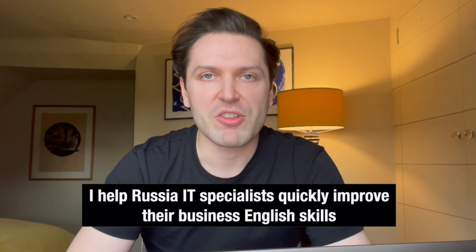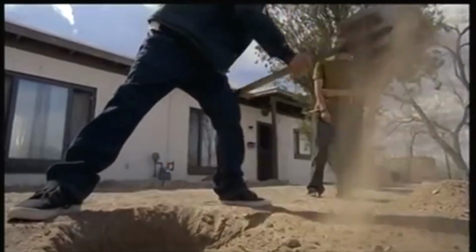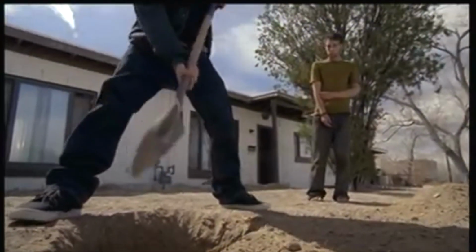As a teacher, my niche is helping Russian IT specialists quickly improve their business English skills. So I target Russian IT companies, as this is where my students work. And the best way that I found of reaching these students is by calling their company's HR. So the first thing that you need to do is start digging. What are you doing? Digging. Digging is finding companies and the names of people in HR for you to target.